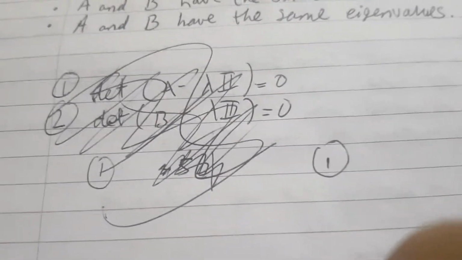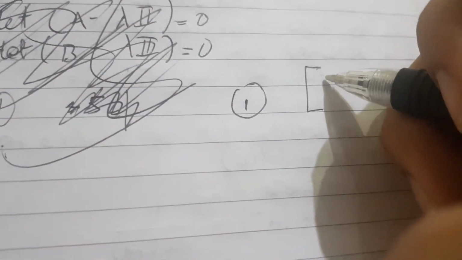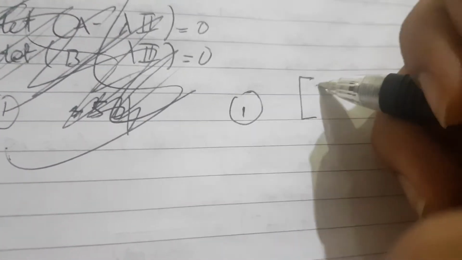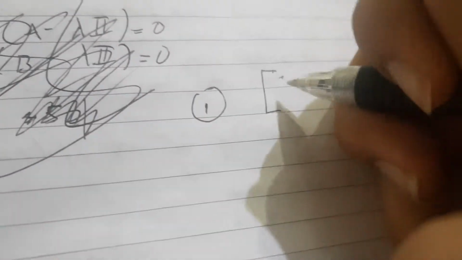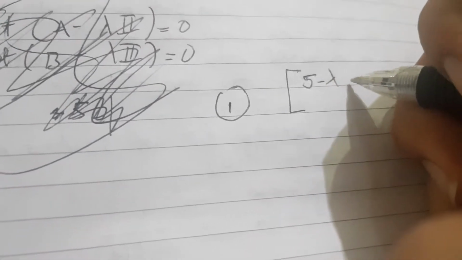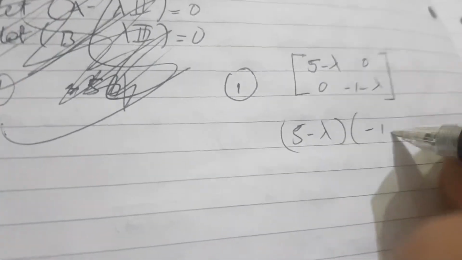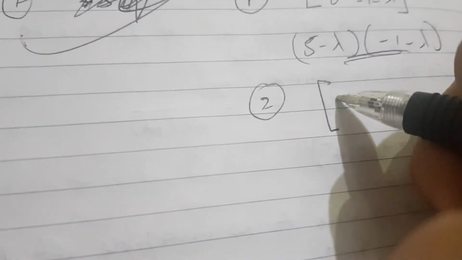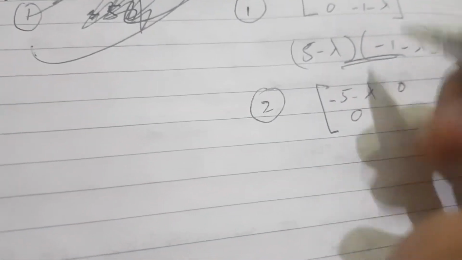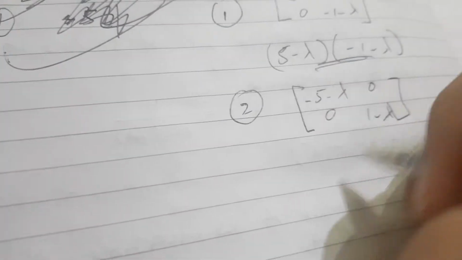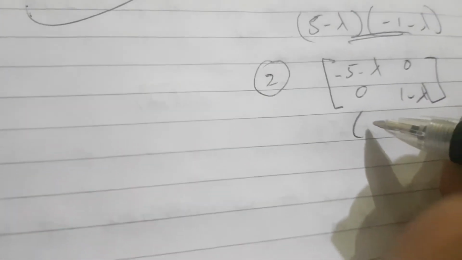So A minus lambda I would be like, you'd have this matrix, right? You'd have 5 minus lambda, 0, 0, minus 1 minus lambda, like that. The characteristic polynomial would be 5 minus lambda times minus 1 minus lambda. Alright, cool. Now we get 2, right, and we get minus 5 minus lambda times 1 minus lambda, which would give us... These have the same characteristic polynomial though, because 5 minus lambda, or minus 5 minus lambda, 1 minus lambda. When you multiply these out, you'll just get the same thing, no?